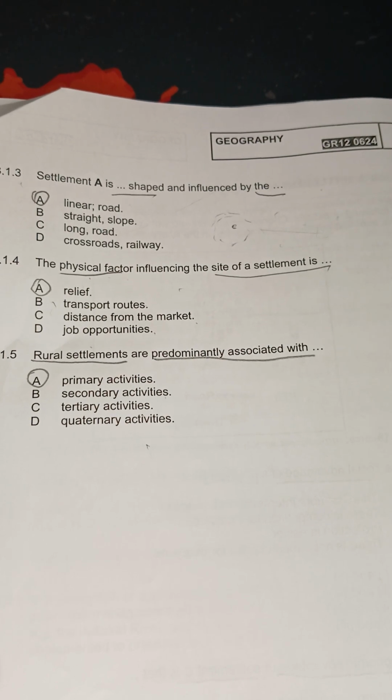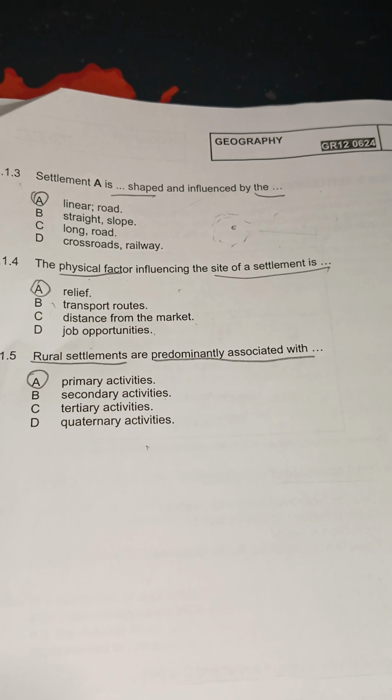Okay, all right. When we talk about urban settlements, obviously we are talking about your town, your city, your conurbations, your metropolis, your megapolis. Okay, this is what falls under urban now.